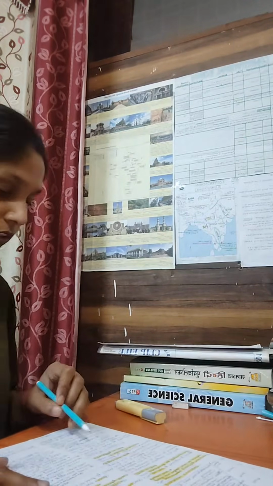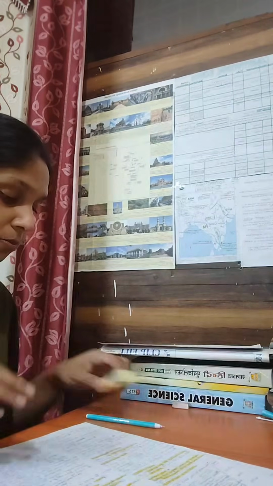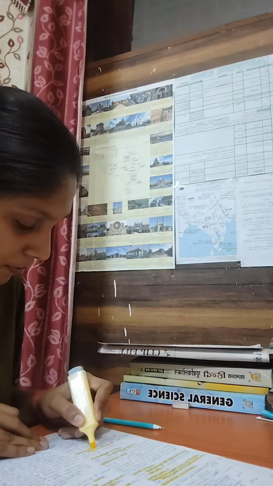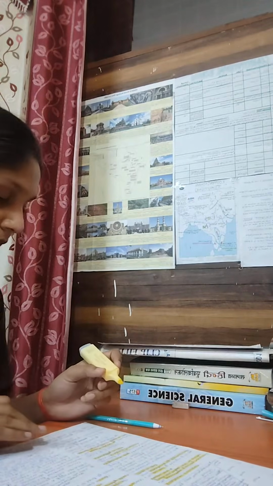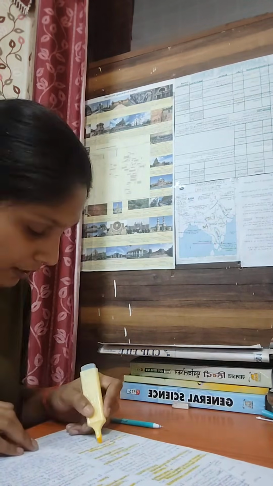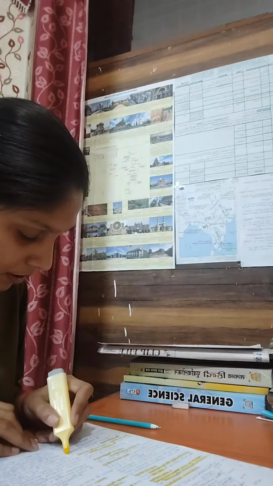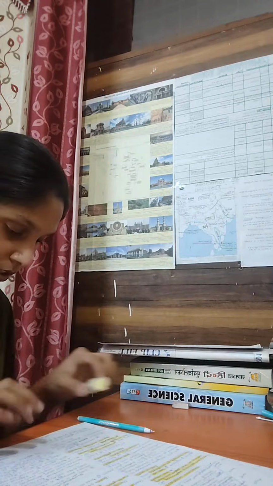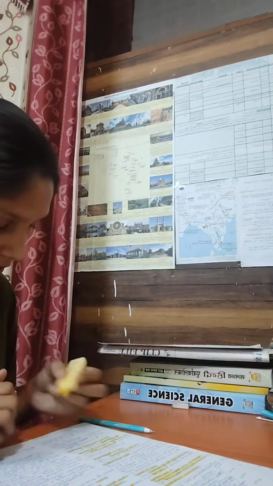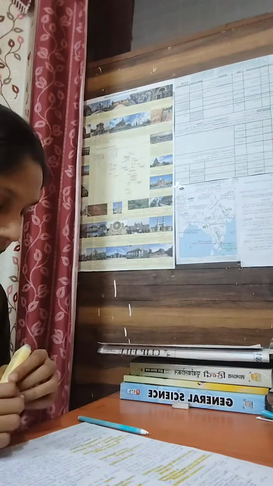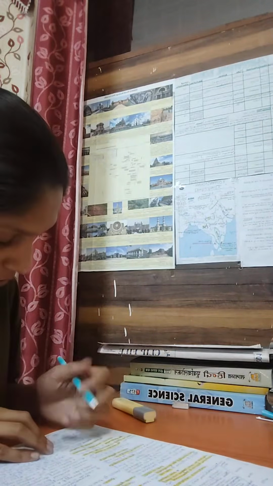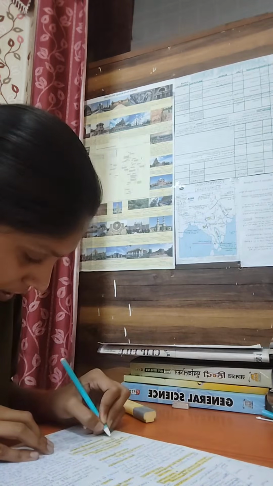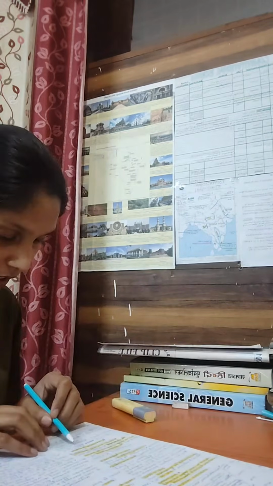Levels of biodiversity. The term biodiversity was first coined by Walter G. Rosen in 1985, but the term was popularized by Edward Osborne Wilson. He is known as the father of biodiversity.